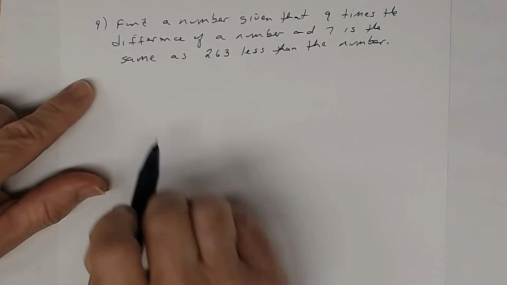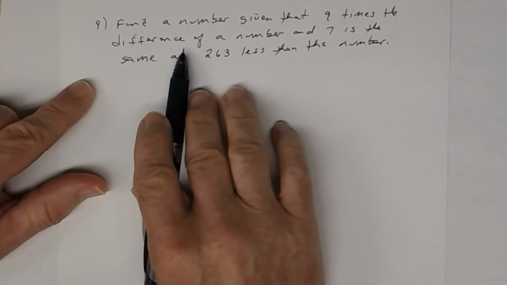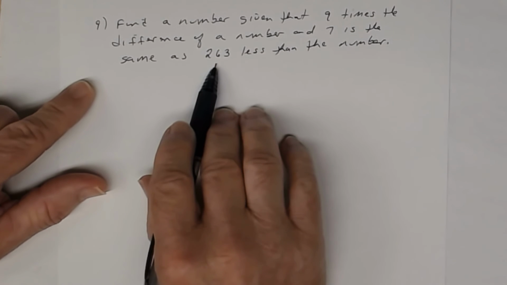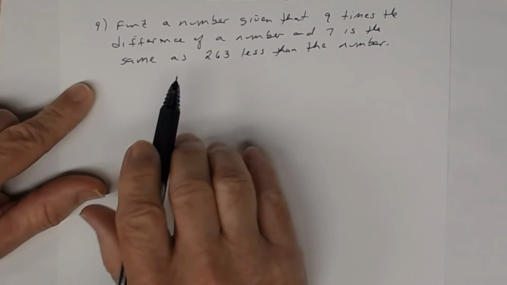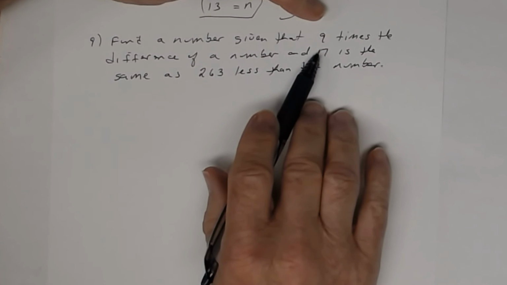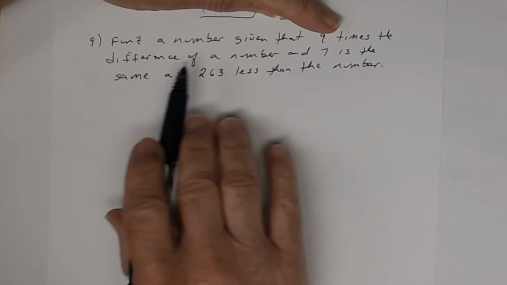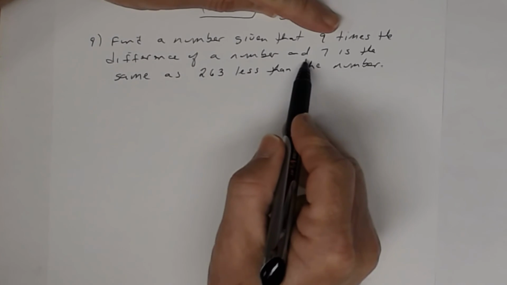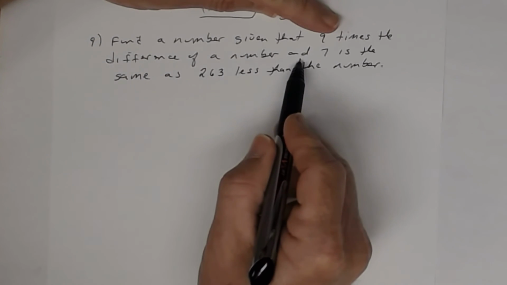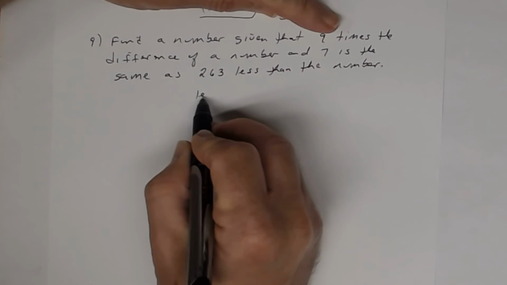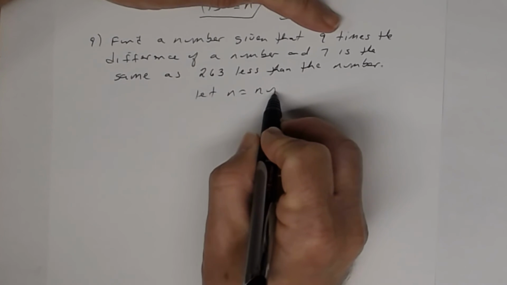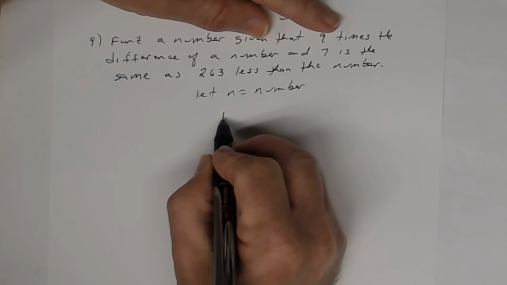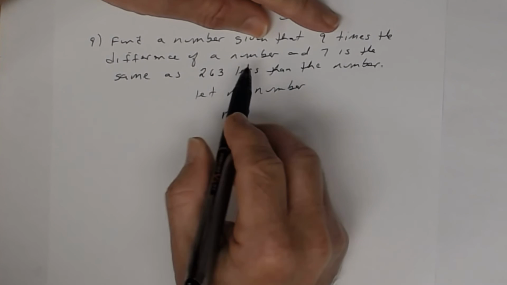Okay, so find a number given that 9 times the difference of a number and 7 is the same as 263 less than the number. All right, so this says 9 times the difference of a number and 7. So you have to think of this expression first. I'm going to let n equal the number, so that's what I'm trying to find. The difference of a number and 7 means n minus 7, not 7 minus n.